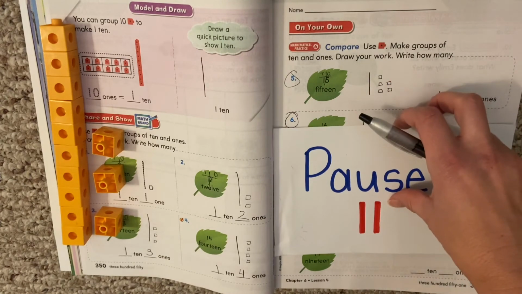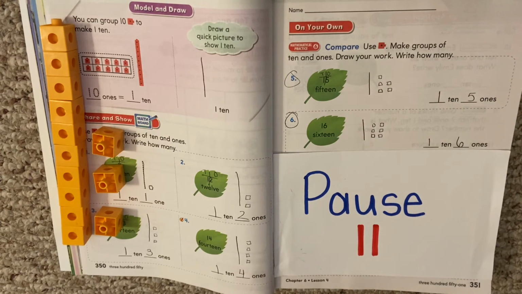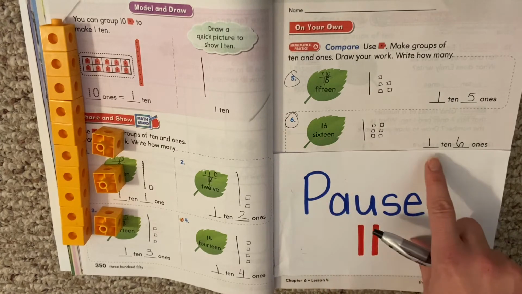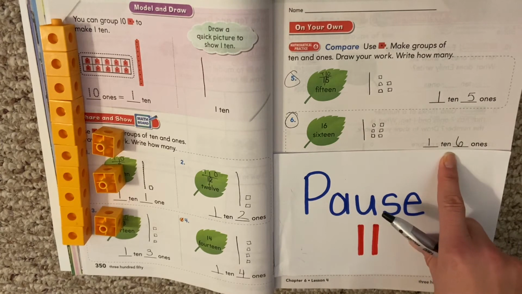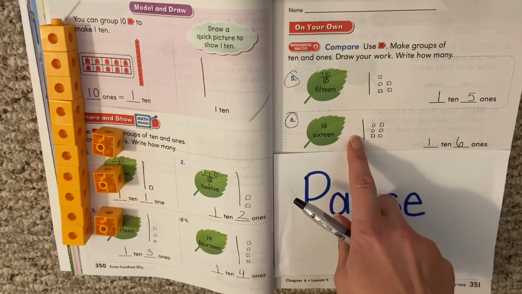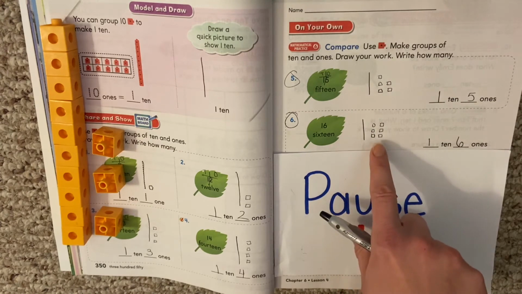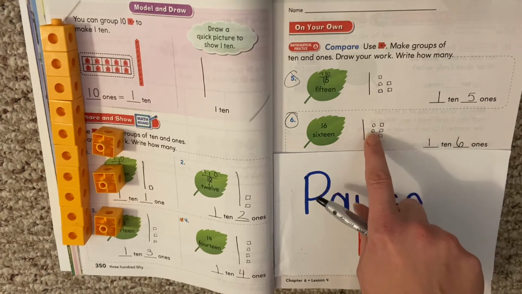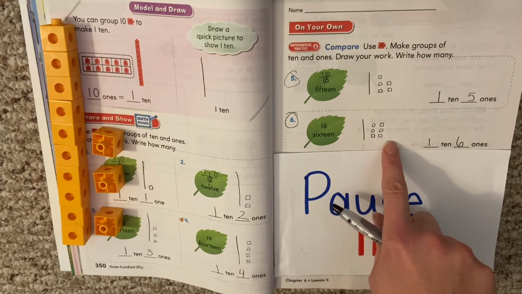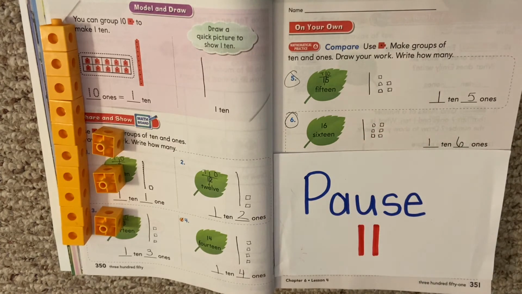All right. Look at this one, 16. You should have one ten, 6 ones. Here's how you showed your one ten. And then you had the 6 little ones. One group of 10, 6 little ones. Remember, they have to be separated. All right.